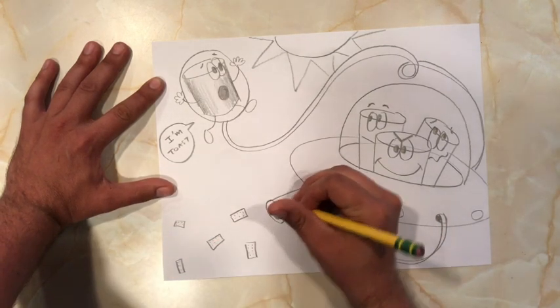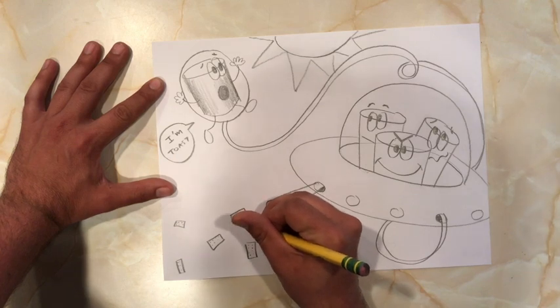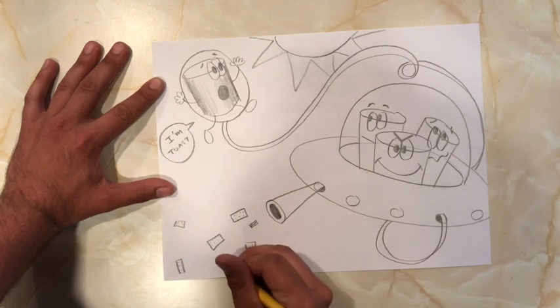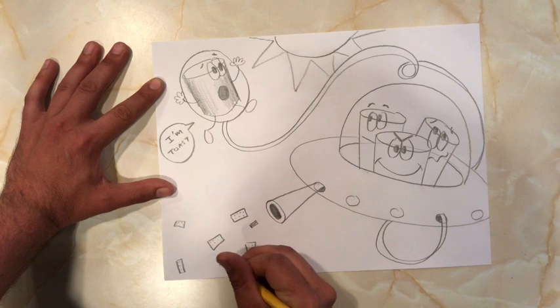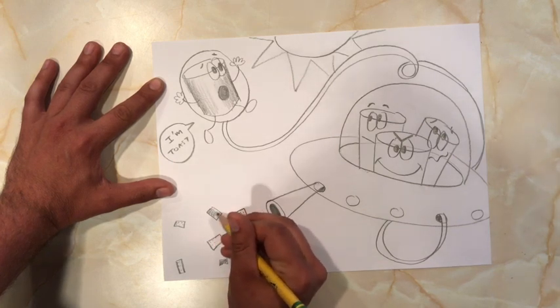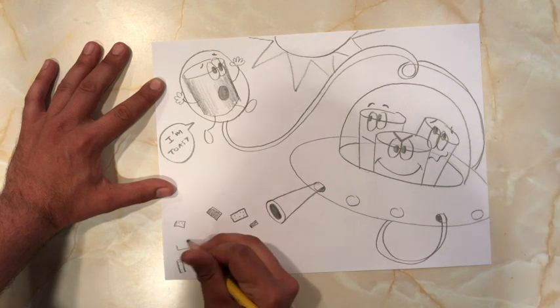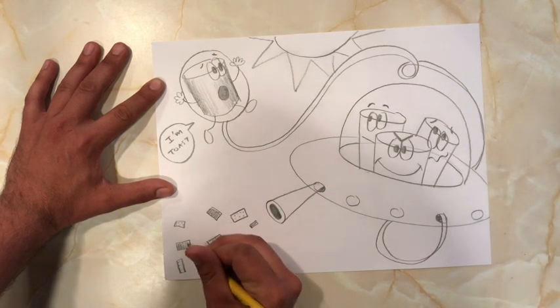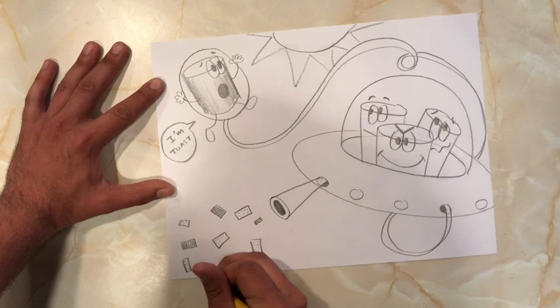Oh, we need the chocolate, I'm sorry. I'm just gonna draw some more rectangles. I like to make them going different ways and different sizes. And so somehow, this is how s'mores get made in outer space.